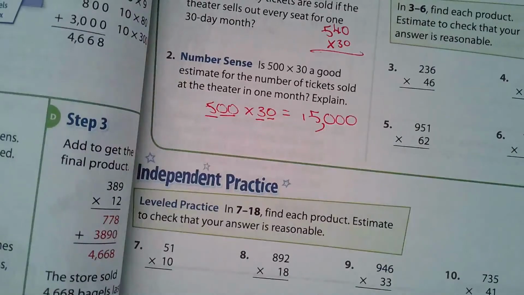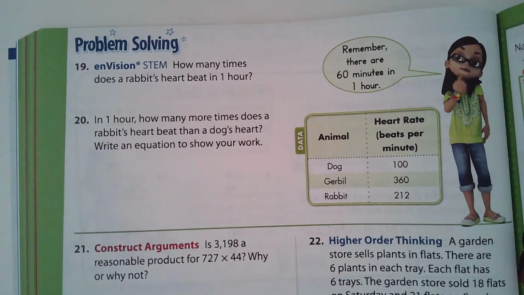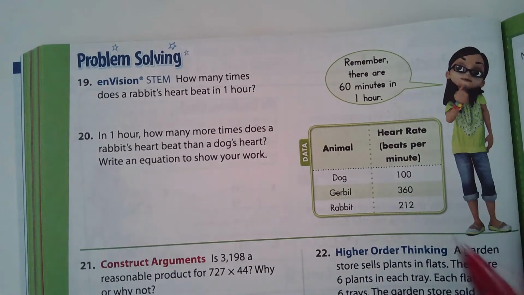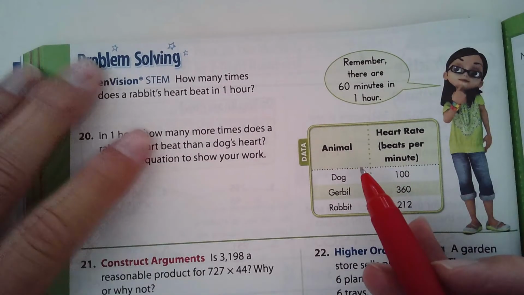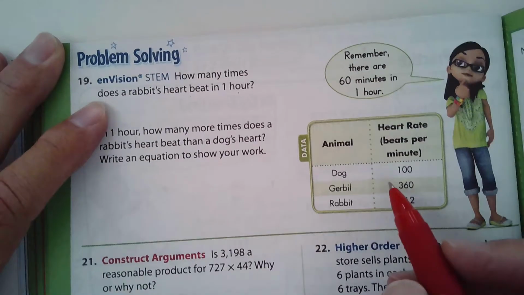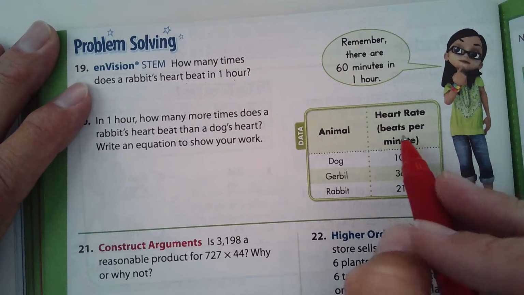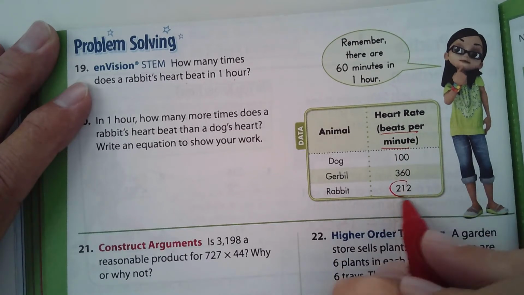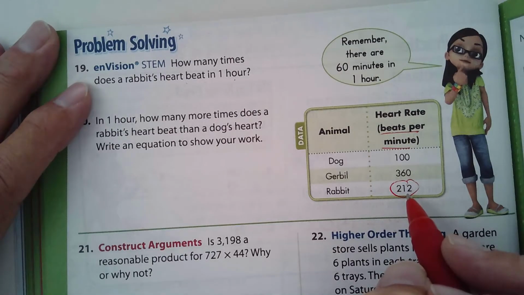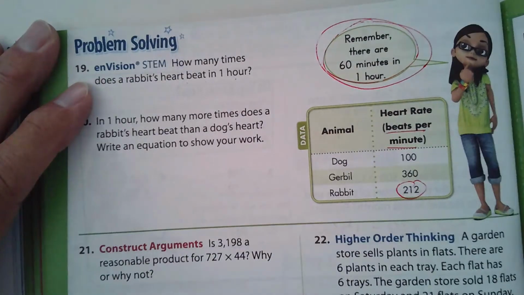Let me look at the next page here really quick. Yeah, so I did this one with the other class. Let's look at this for a moment, then I'm going to end the video here. It says, how many times does a rabbit's heart beat in 1 hour? So if you come over here and look at this chart, you can see a rabbit beats per minute 212 times. That's in 1 minute. How many minutes are in an hour? There's 60 minutes in an hour.